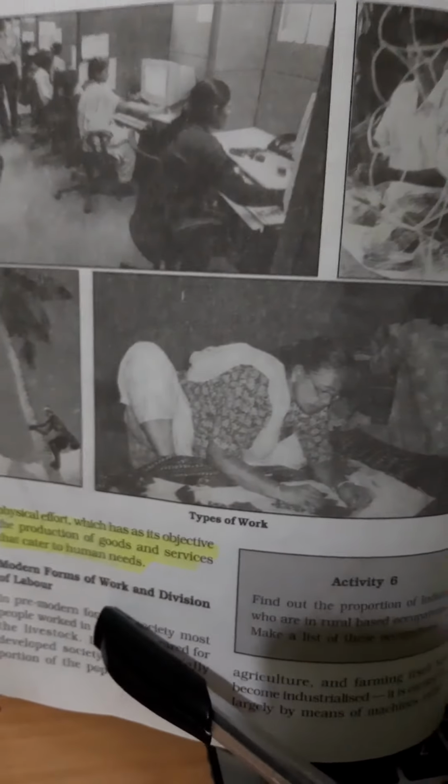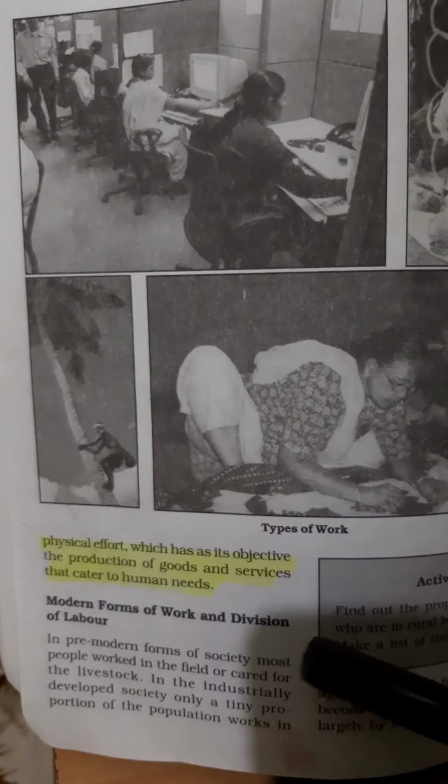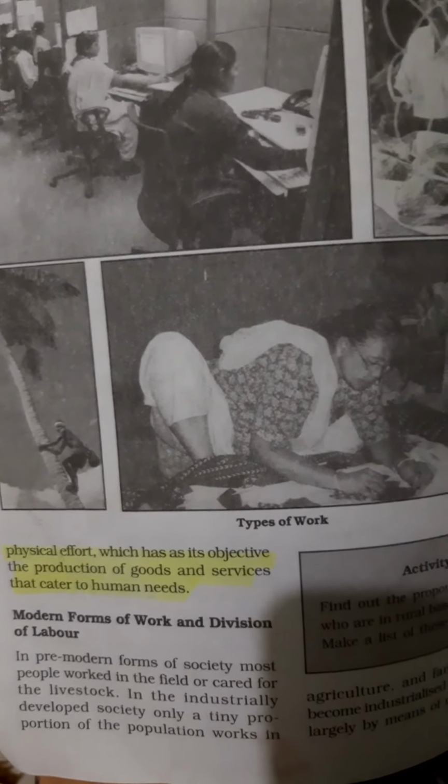Okay, so modern forms of work and division of labor. So here, what is division of labor?